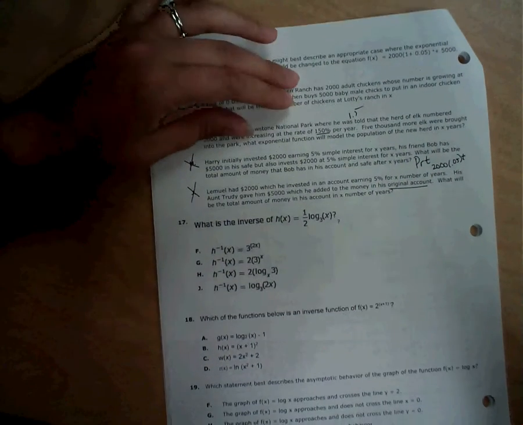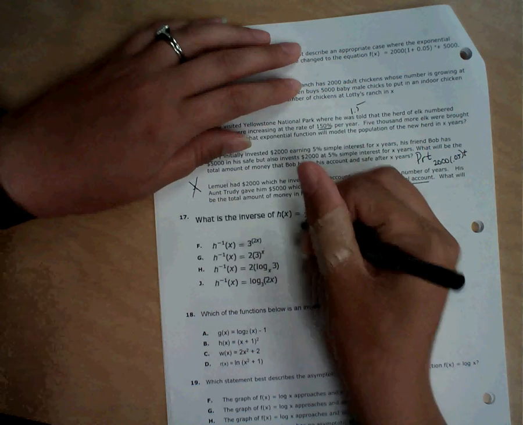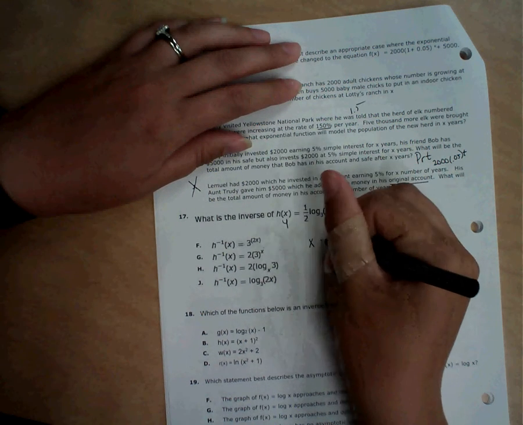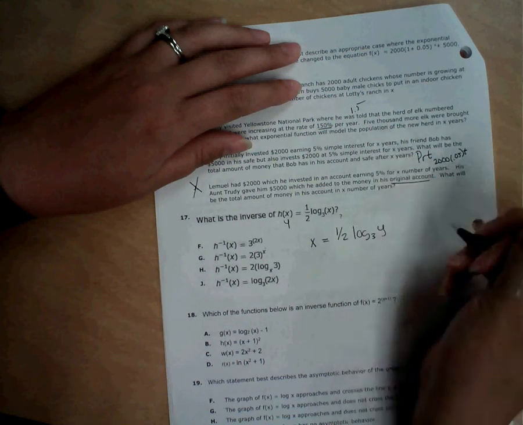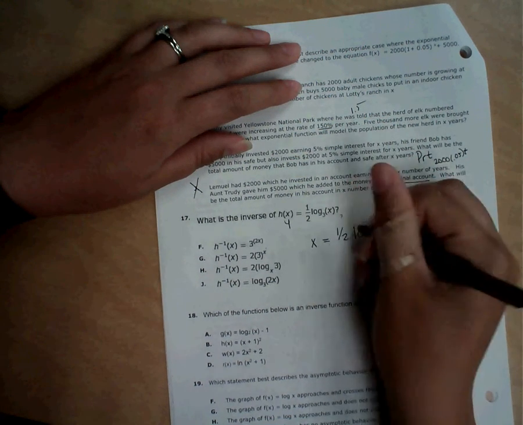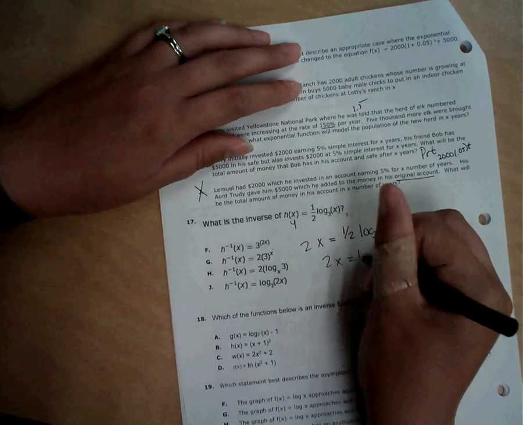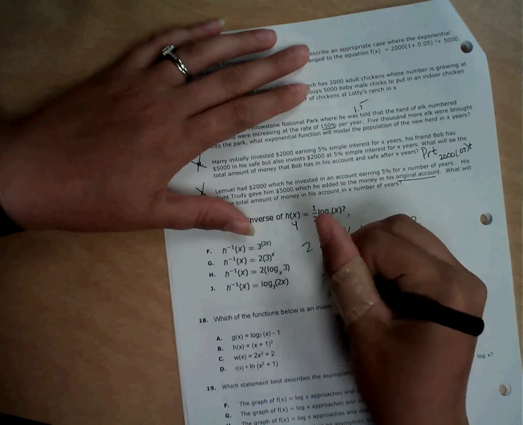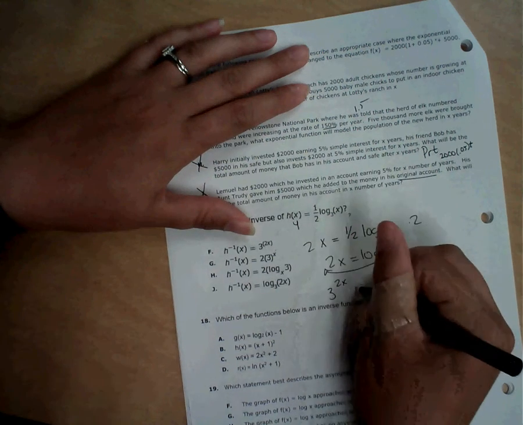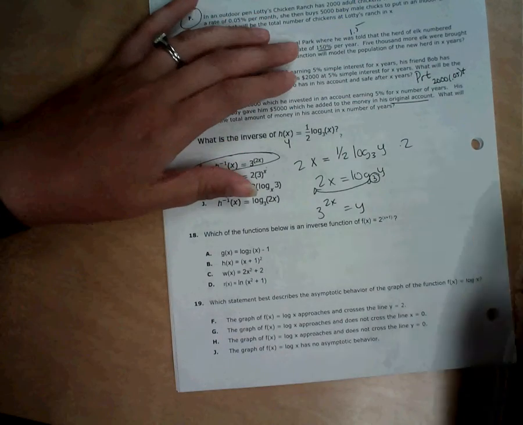Number 17, what is the inverse of this? All right, so to find the inverse, we switch x and y, so x is equal to 1/2 log base 3 of y. Then I'm going to get rid of this 1/2, so I'm going to multiply by 2. So 2x is equal to log base 3 of y. Then I'm going to change it to an exponential. So this becomes my base. So I have 3 to the 2x is equal to y. So that is F.